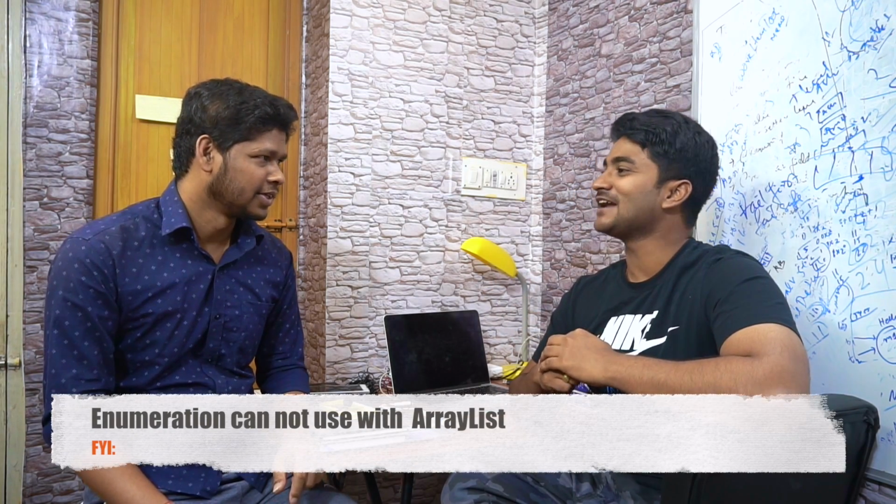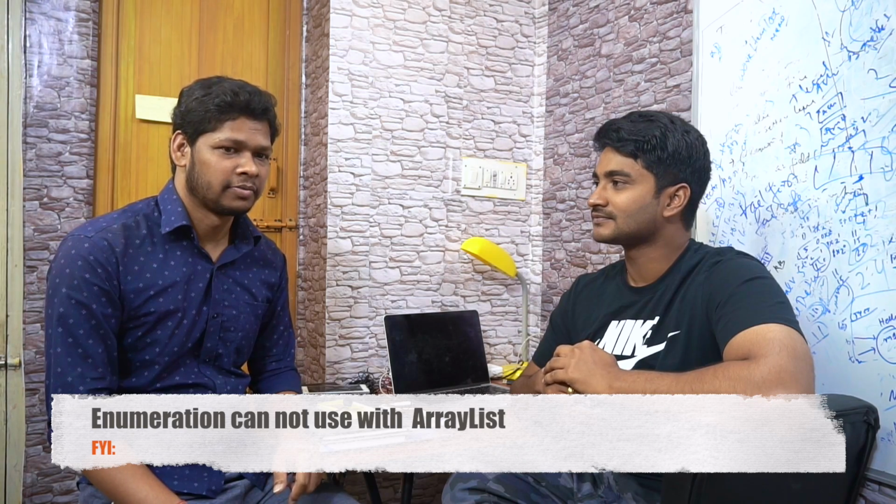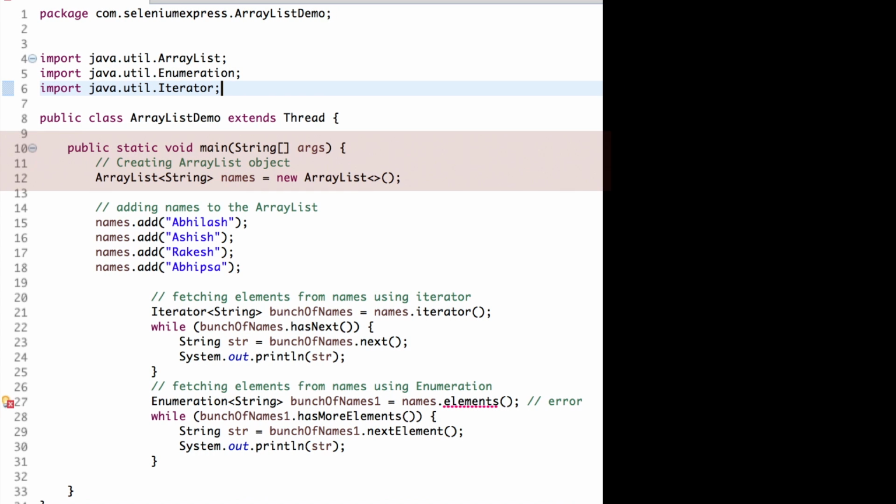Right now let's talk about Enumeration. Enumeration is specifically designed for Vector. Can I use Enumeration with an ArrayList? No. Why will it give an error? Because it is legacy, and we cannot use it with the collection hierarchy. So Enumeration is specifically designed for the legacy classes, which is Vector.